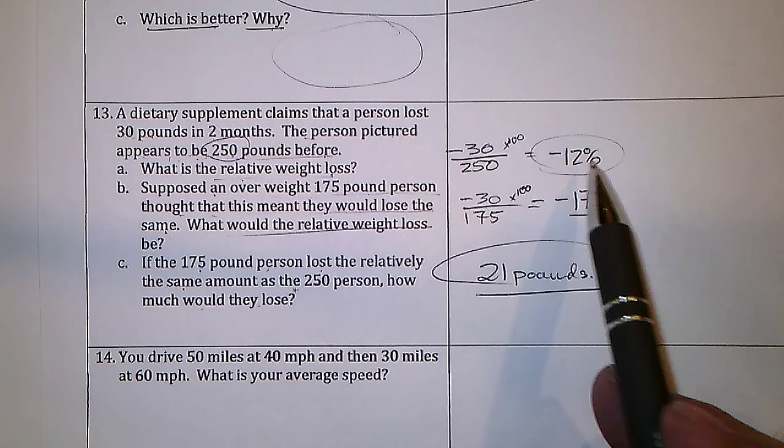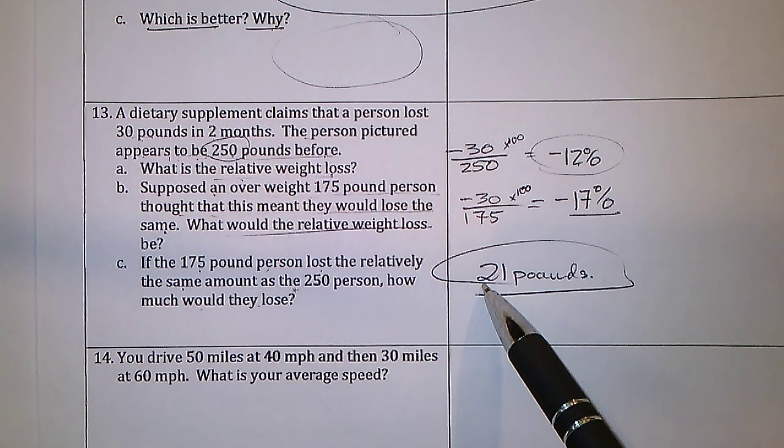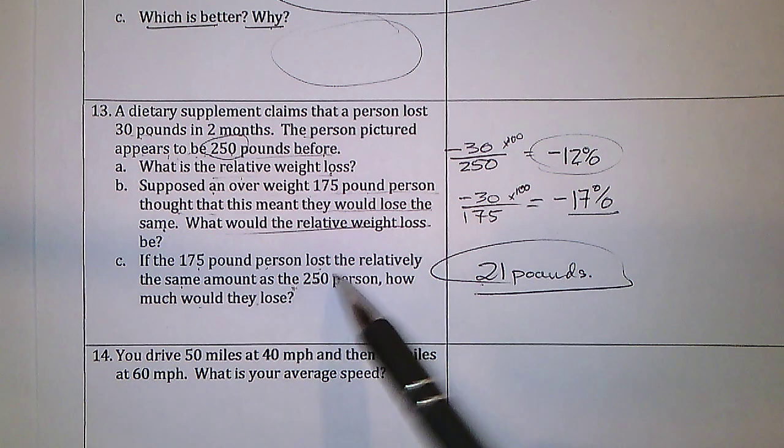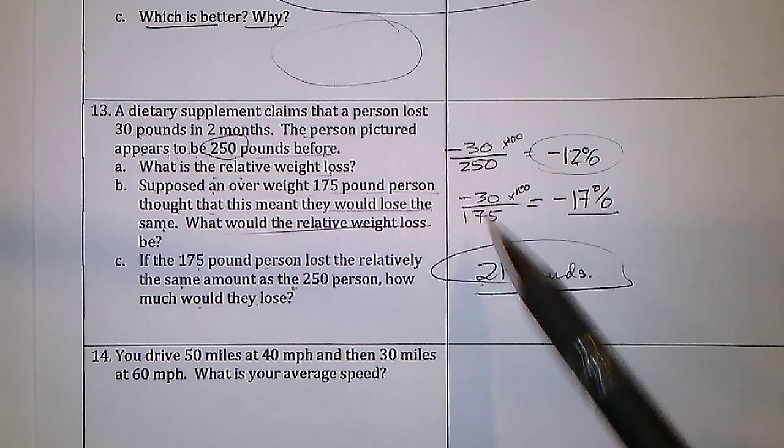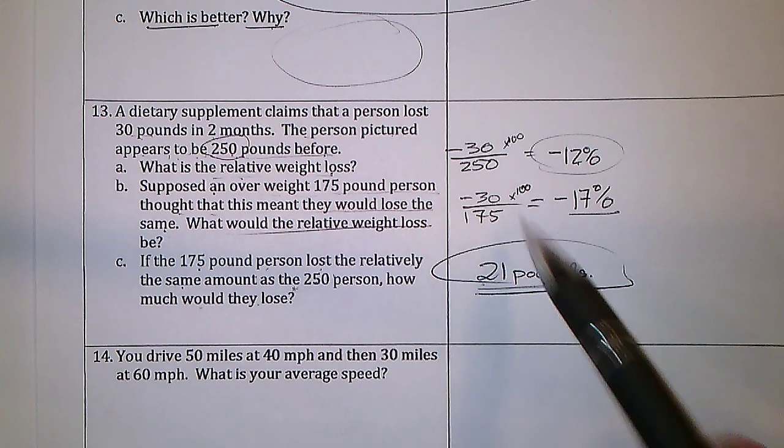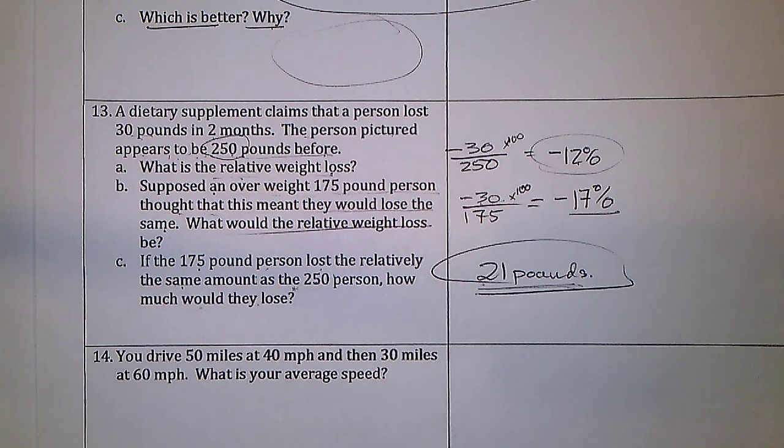So if they lose the relative amount, they lose 21. If they lose the same absolute amount, that would be 30 pounds. It's probably more likely that you lose the relative than the absolute. That's the point of that one.